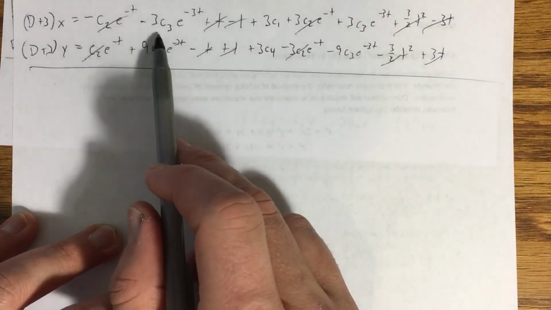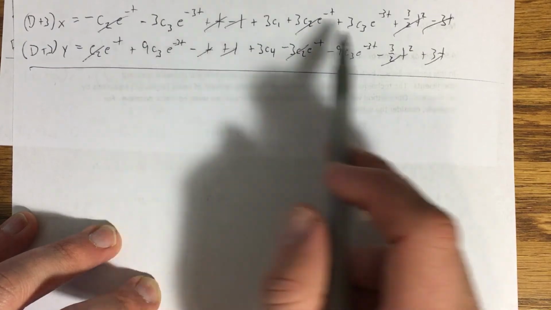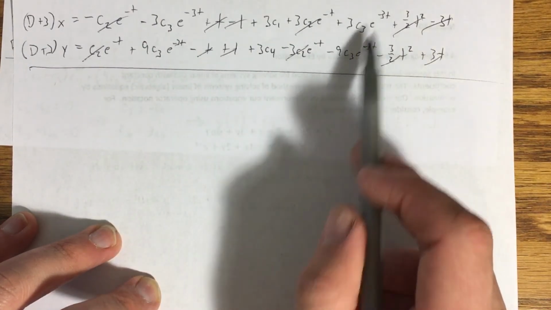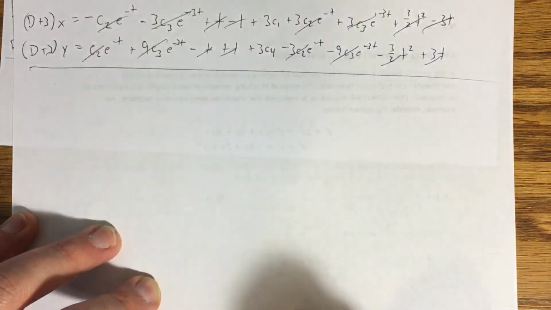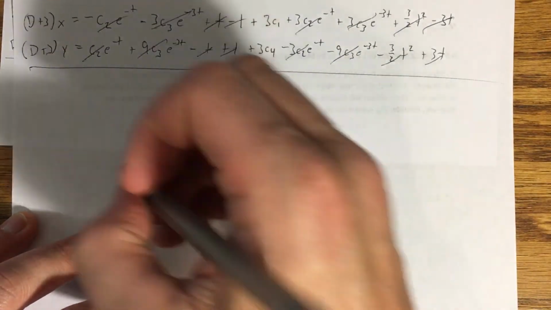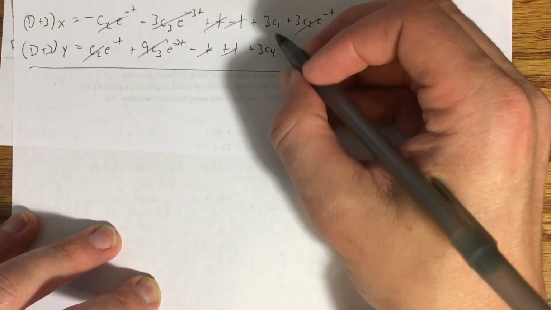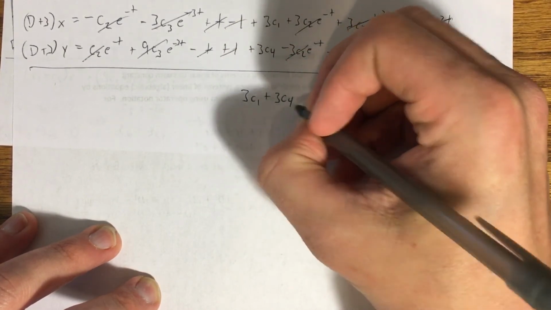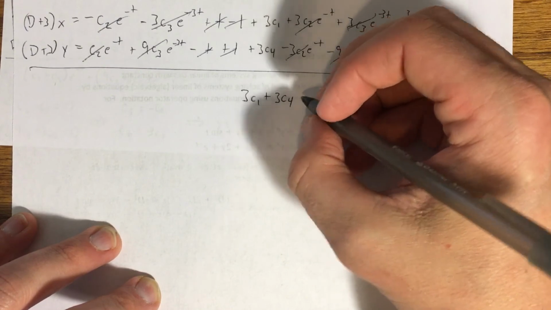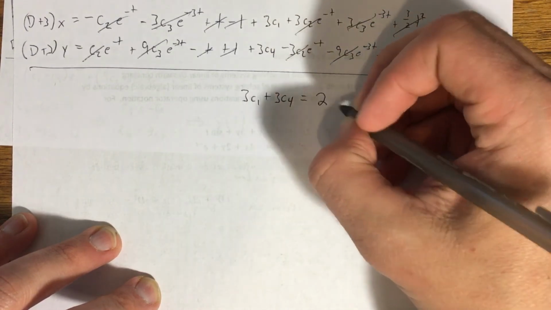And then notice, negative 3c3 e to the negative 3t and positive 3c3 e to the negative 3t. Those cancel. These cancel. Everybody cancels except for those constants, which is really convenient because that's what I wanted. So I get 3c1 plus 3c4 is equal to, what did we say, 2.